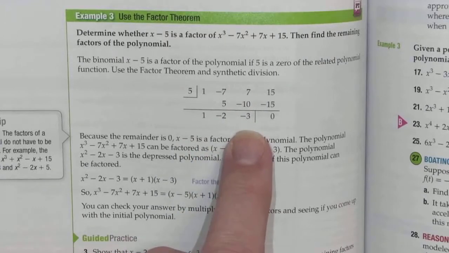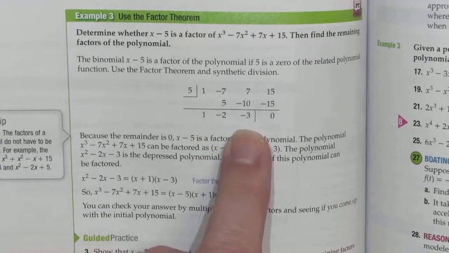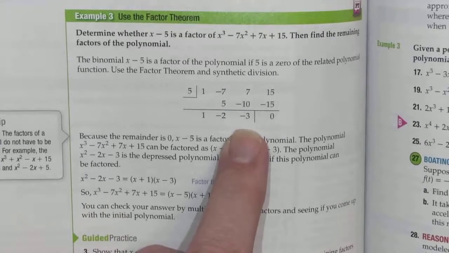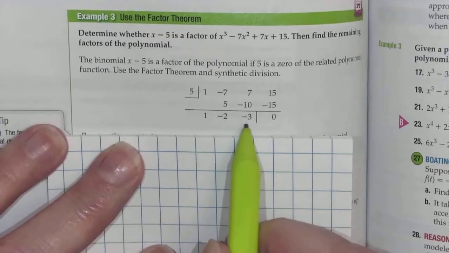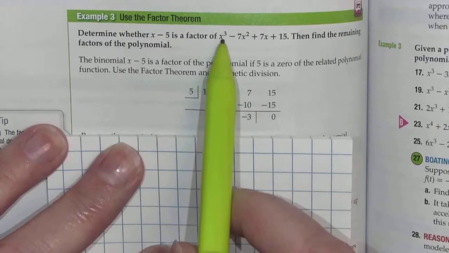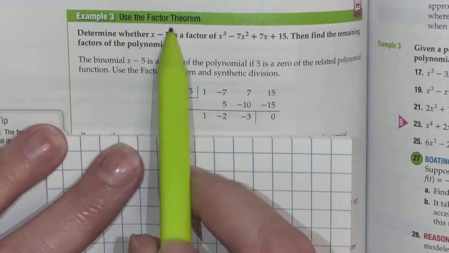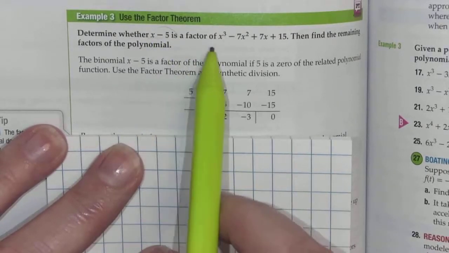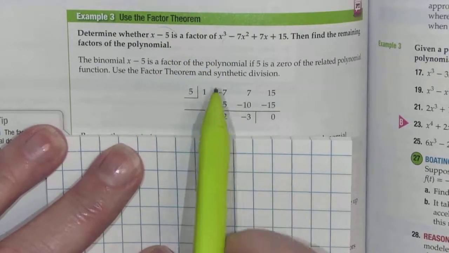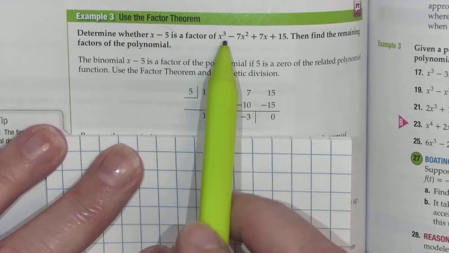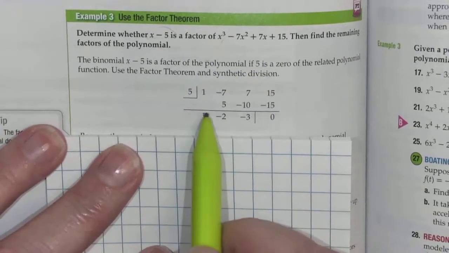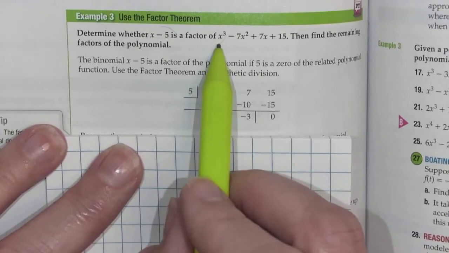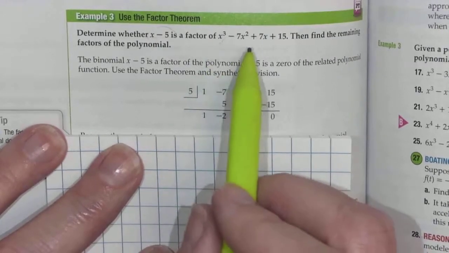Here's our depressed polynomial, here are the numeric values of the depressed polynomial. So we have 1, negative 2, and negative 3. We took out a factor of x, so my depressed polynomial is going to start off with an x squared instead of a third power.